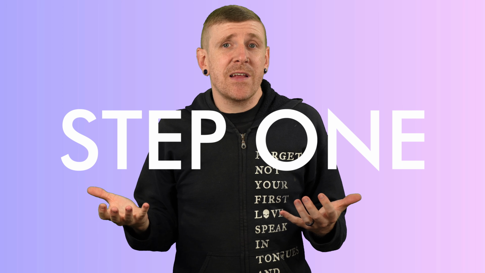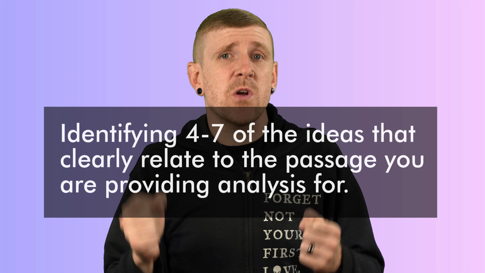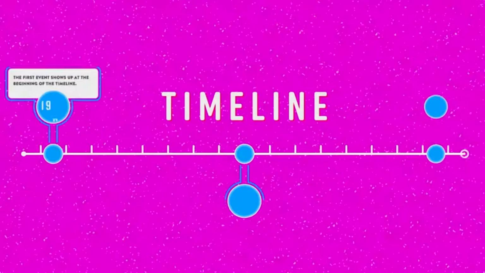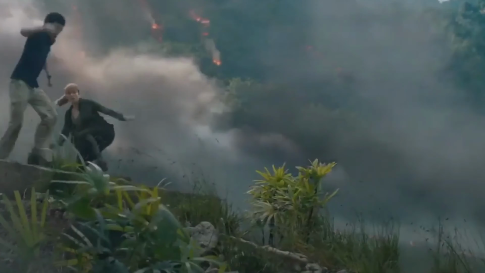Step 1 of conclusion writing is identifying 4 to 7 ideas that clearly relate to the passage that you're providing analysis for. To do this, think about events in the story and then try to identify an idea or ideas that underlie this action that's presented in the reading.